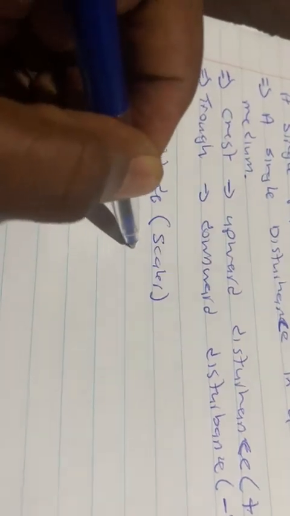By definition, it is the distance from equilibrium to the peak. Remember, always refer to your examination guideline for a better enhanced definition.